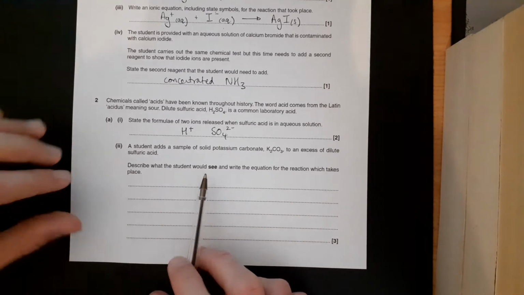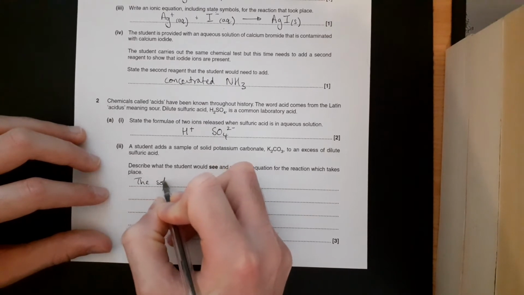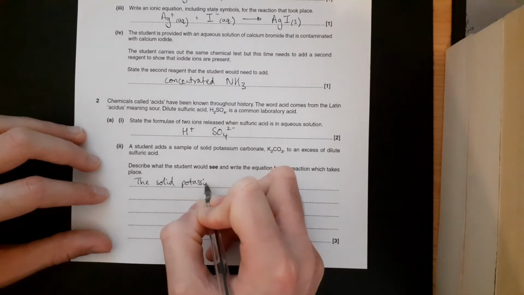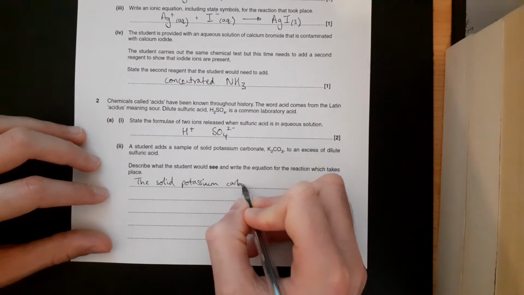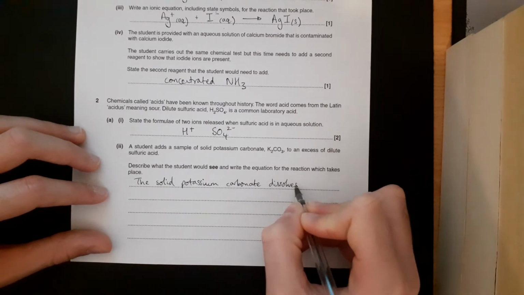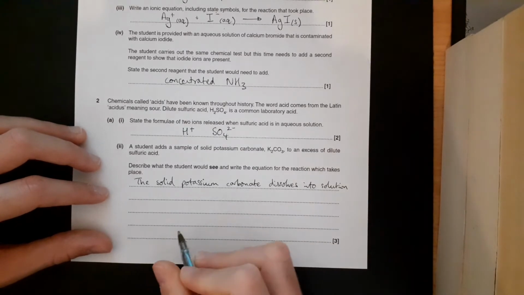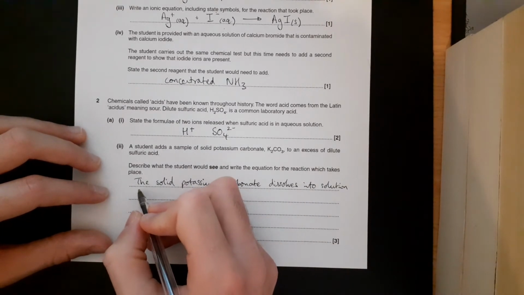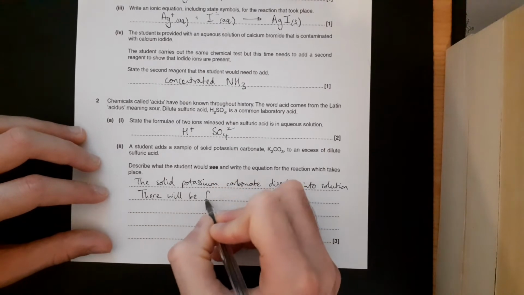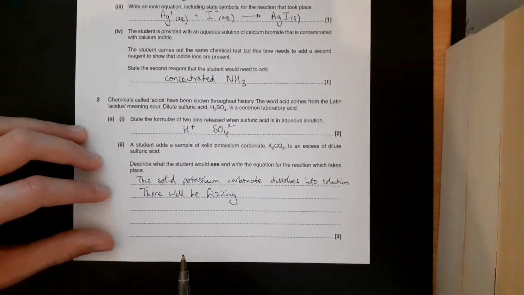Okay, so we're going to see the solid potassium carbonate is going to dissolve into the solution. And we're also going to see some fizzing or effervescence, because the carbon dioxide gas is going to be produced.